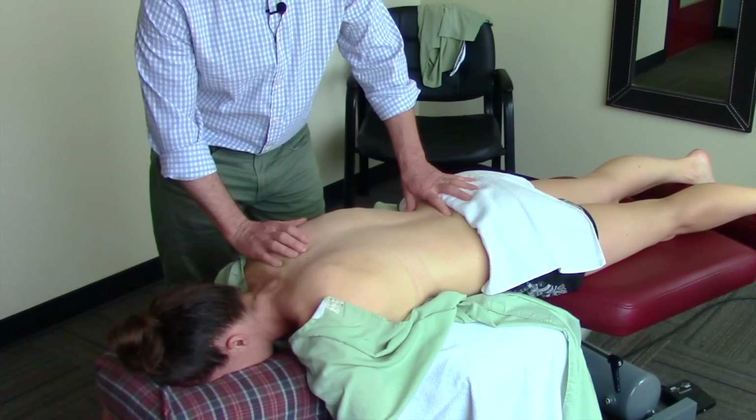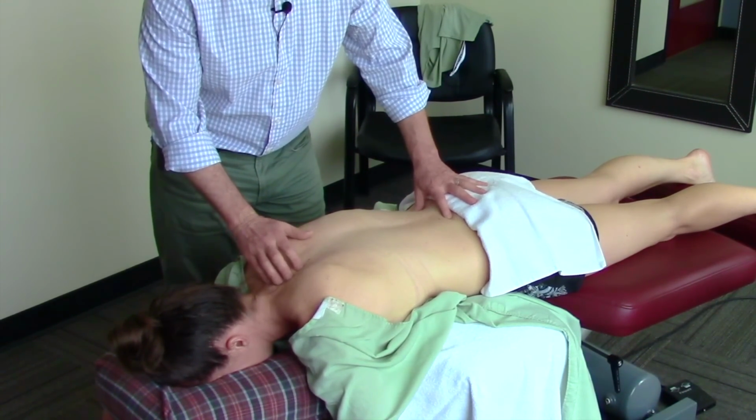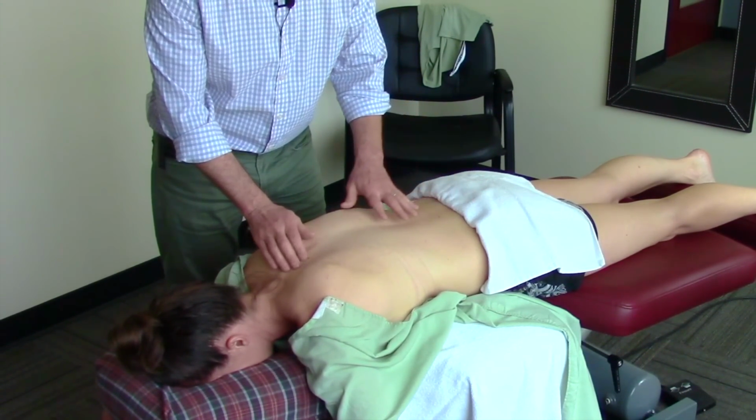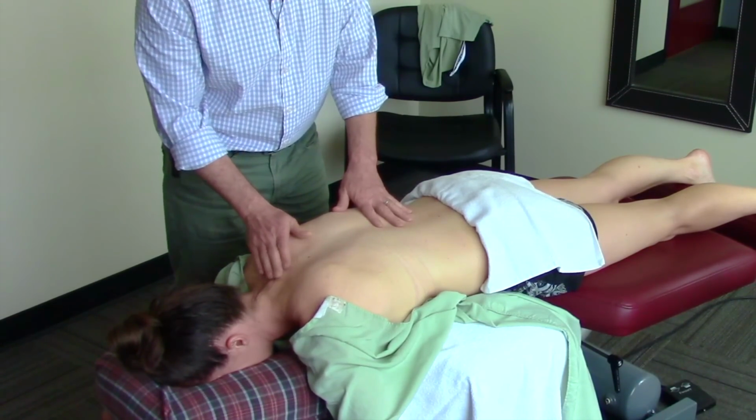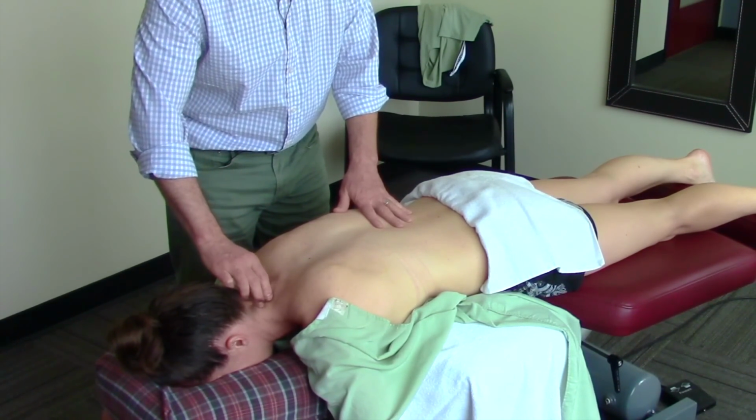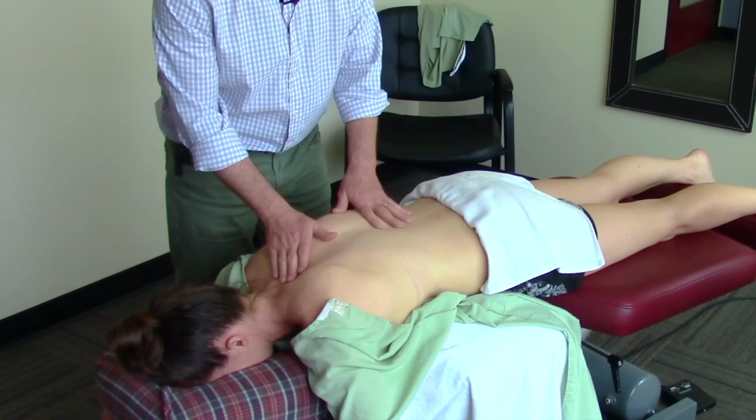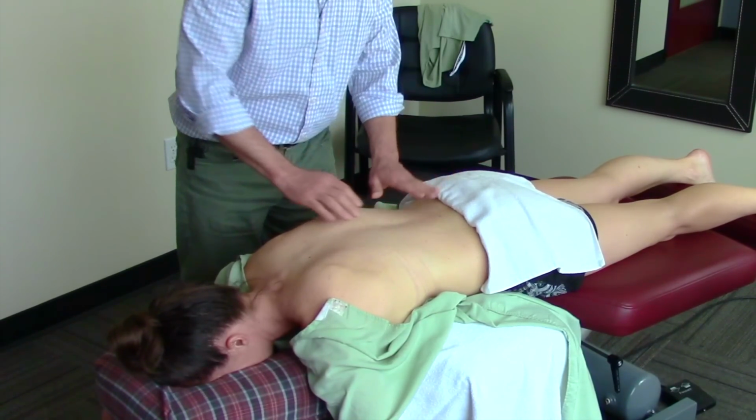And on her, it really corresponds to the apex of her curve in the middle thoracic spine right here. And then as we get into the upper thoracic spine, the spine itself is moving pretty well, but I'm keying into some upper thoracic and cervical extensor hypertonicity. So that's also on my radar.